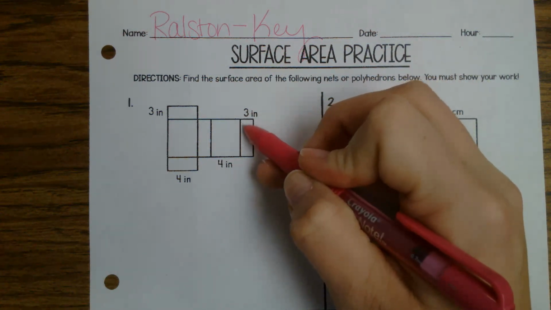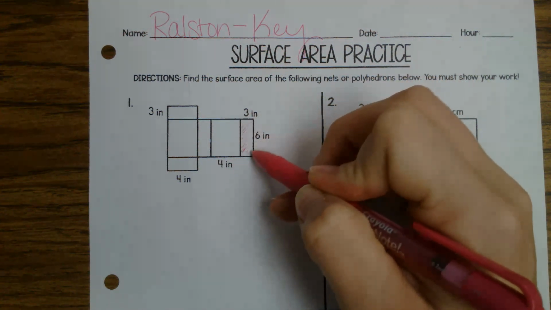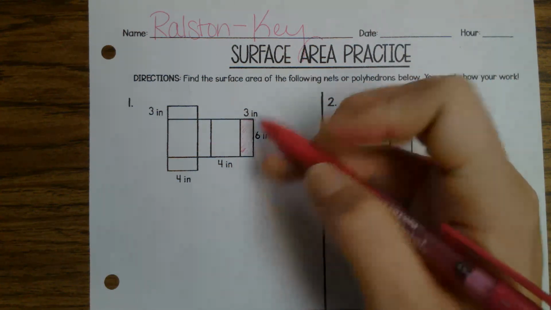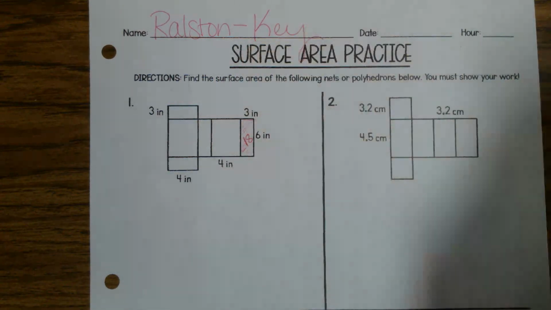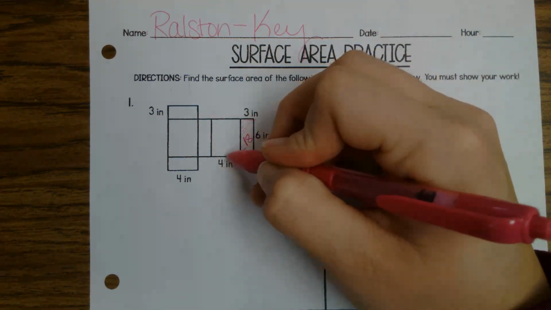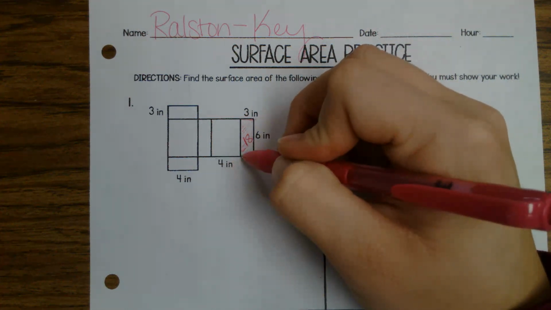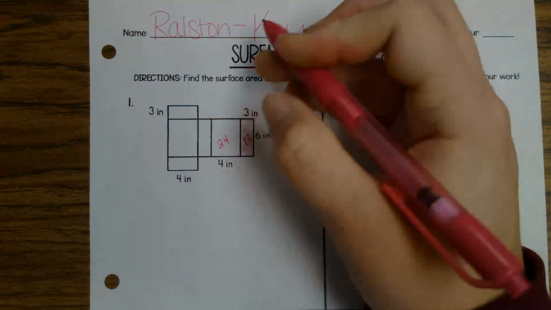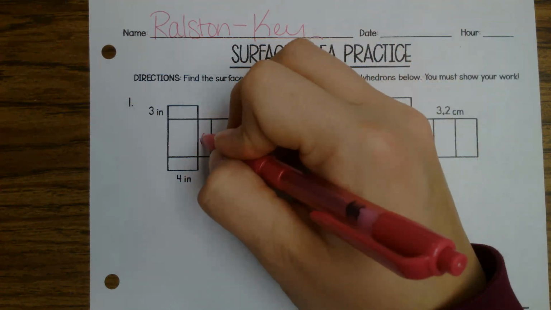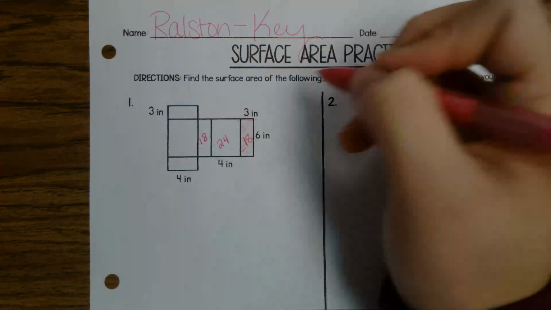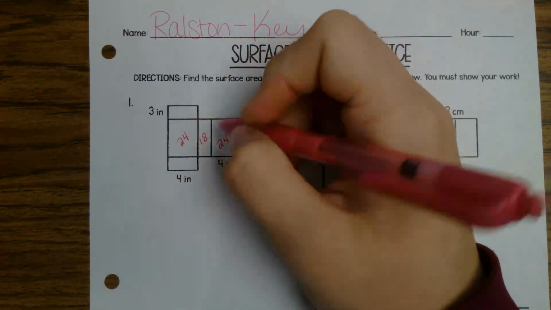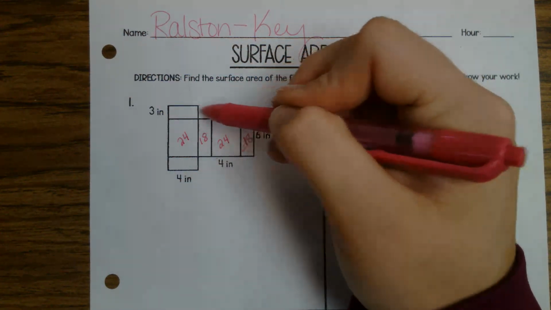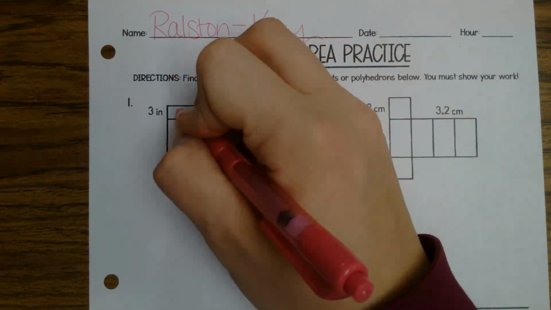If I'm calculating the area for this rectangle here, I have to look at my length and my width, which are 3 and 6. 3 times 6 is 18. This next shape is 4 wide and 6 tall, so it's 4 times 6, which is 24. This one's the same as the one earlier, so 6 times 3, and then I have 24 again. These two rectangles, my height is 3 and my width is 4. 3 times 4 is 12.